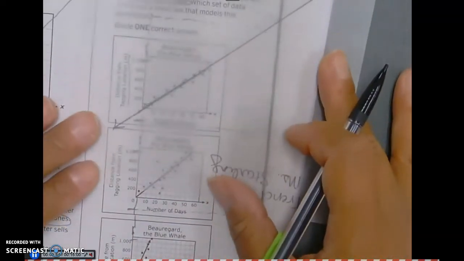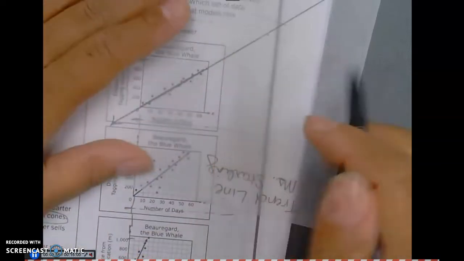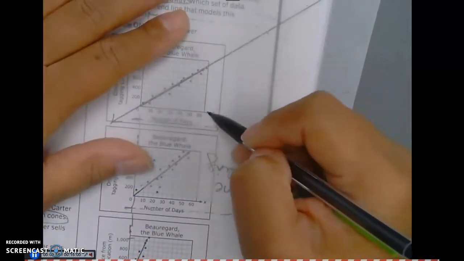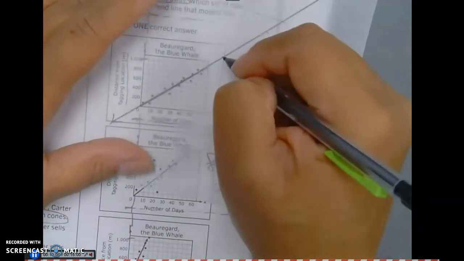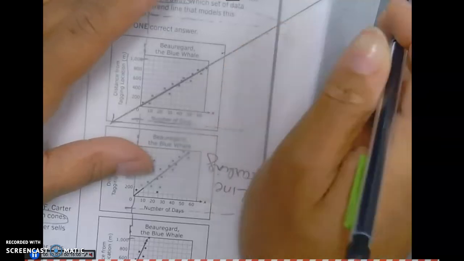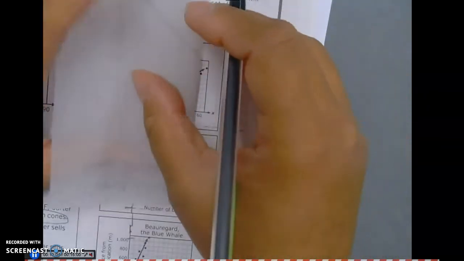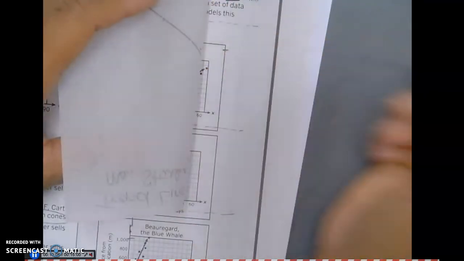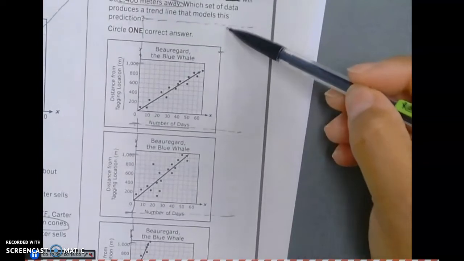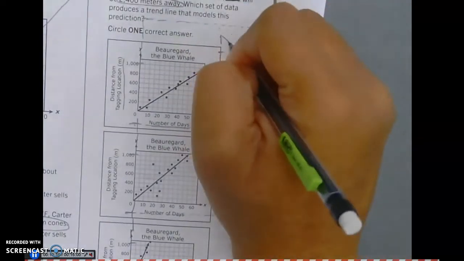So let's start with the first one. Here's my patty paper and my trend line. If I'm going this way, at about 80 days would stop right about here. So let me mark that on my paper. Right about here. My 2400 is way up here, so this is not going to work.